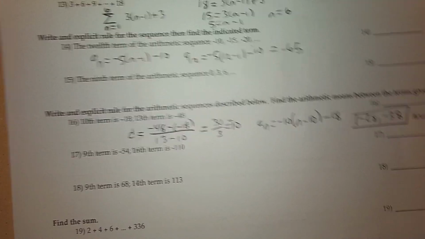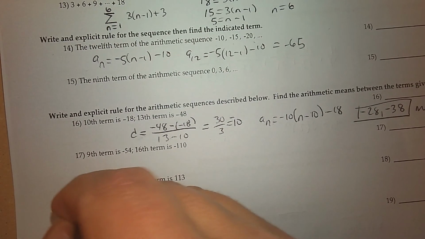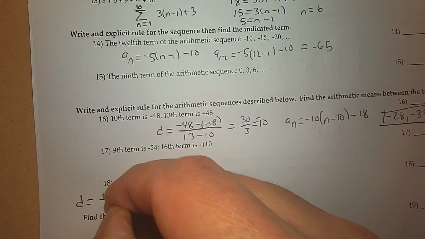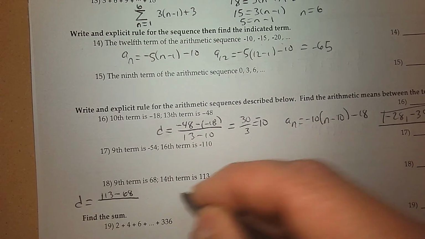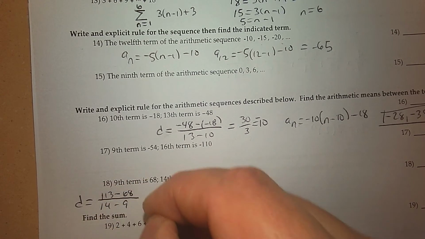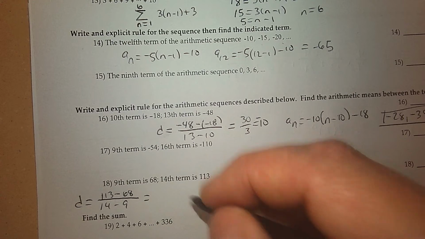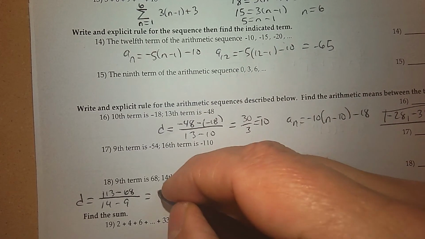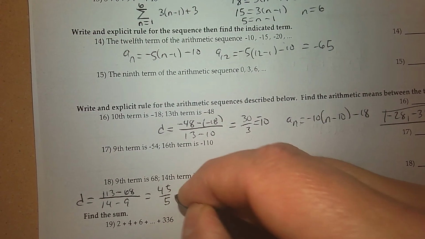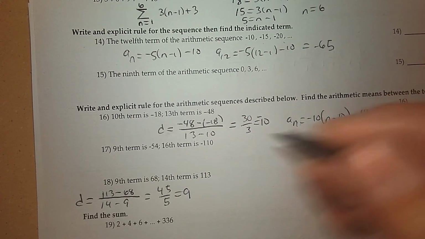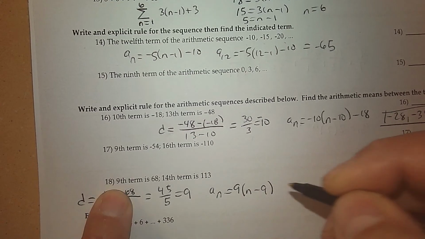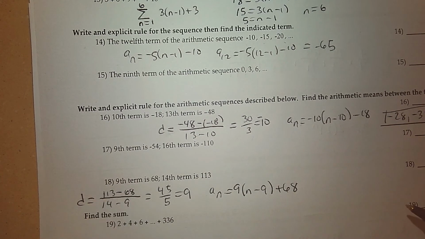Number 18. Here, let me do it with a little more room here. So to find the common difference is the slope formula. I'm going to go 113, subtract 68, and I'm going to go 14, take away 9. So 113 take away 68. My brain isn't going to do that right now. 113 take away 68. So that's 45 over 5. So that's 9. So the rule would be a sub n equals 9, n minus 9, because it's the 9th term, and then 68. So I don't need to find the first term for the rule.